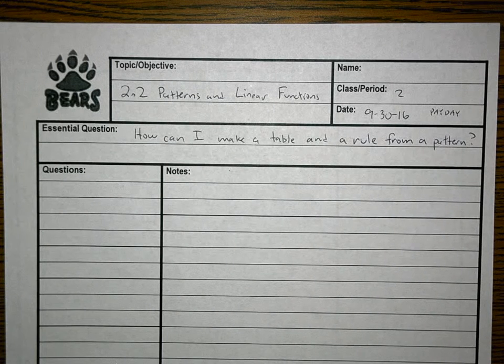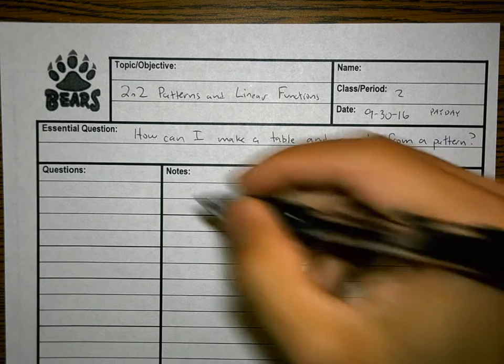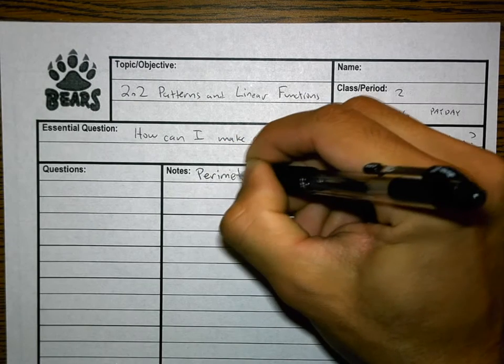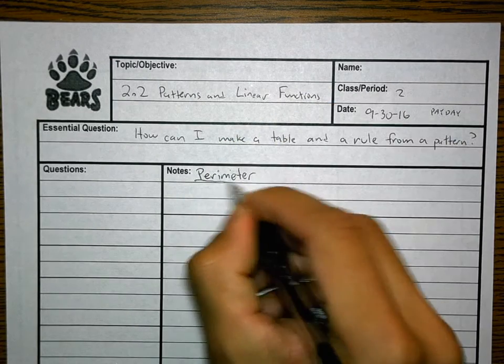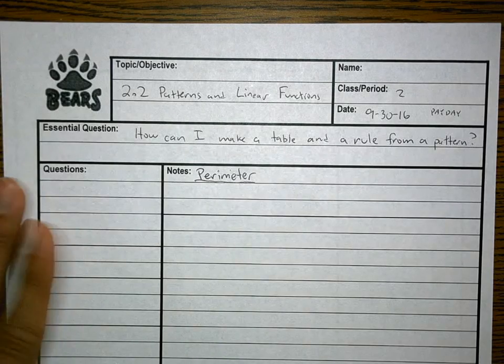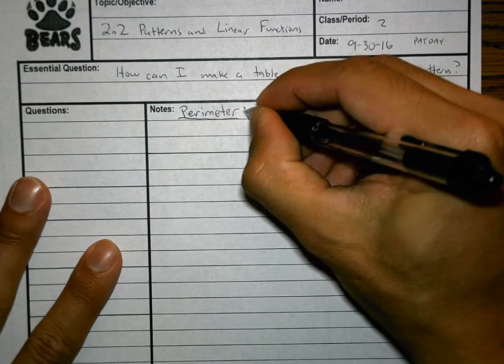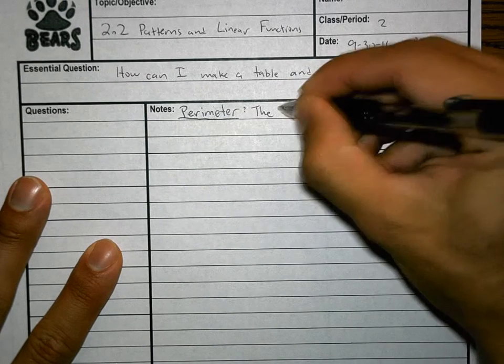2.2, Chapter 2 is going to start off with some patterns. But before we deal with patterns, I need to define a word for you, and that word is perimeter. You need to know what perimeter means. And so let's write down what a perimeter is. A perimeter is the distance around the outside added up.